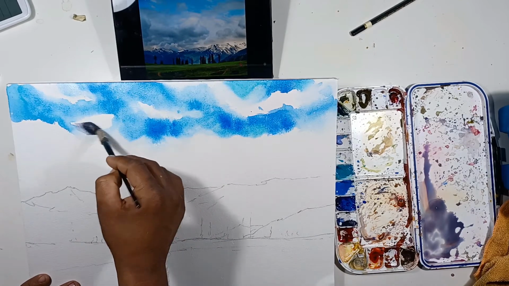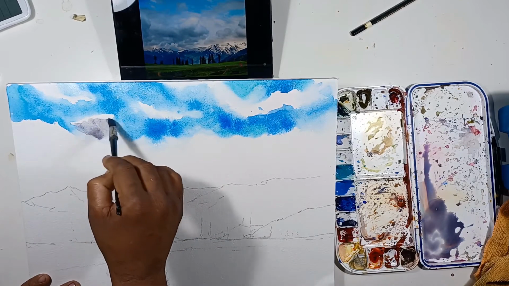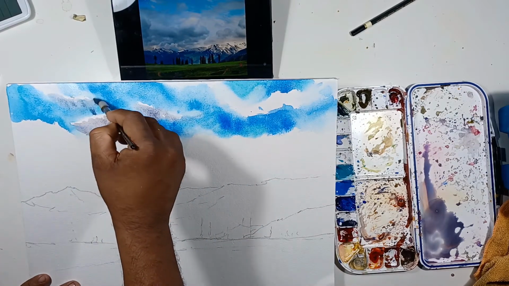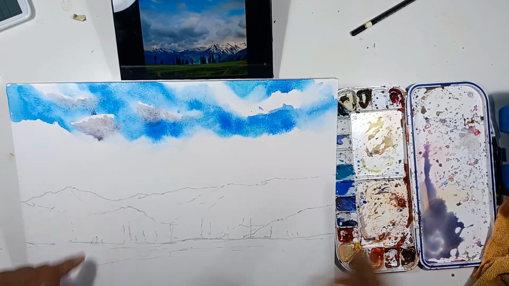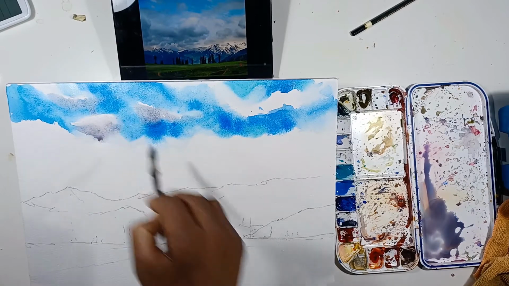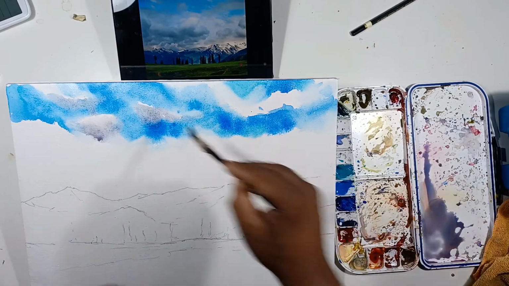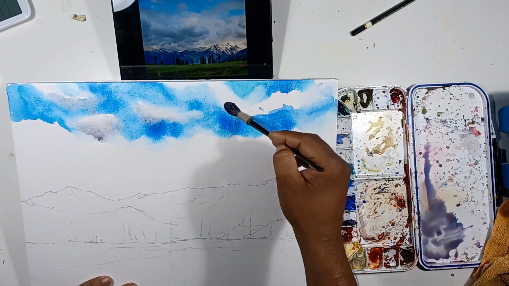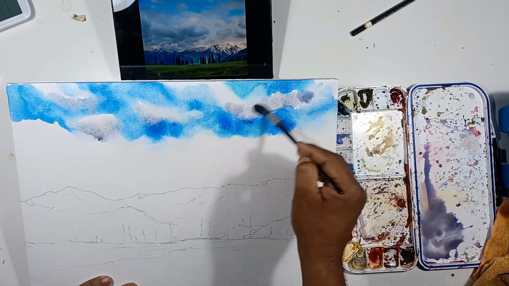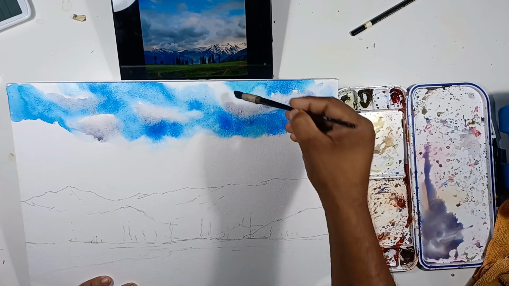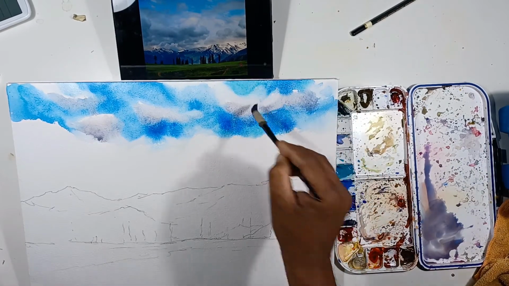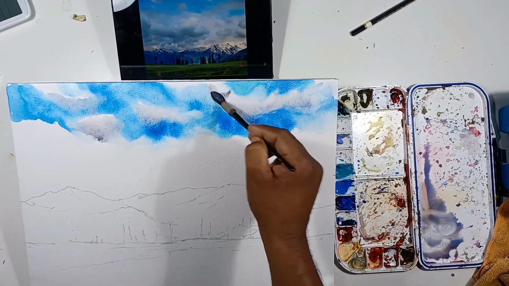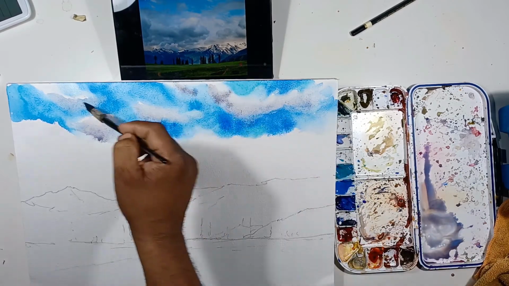The grays will go at places on the white we have left, leaving a halo of white on top, as if there is sunlight falling.